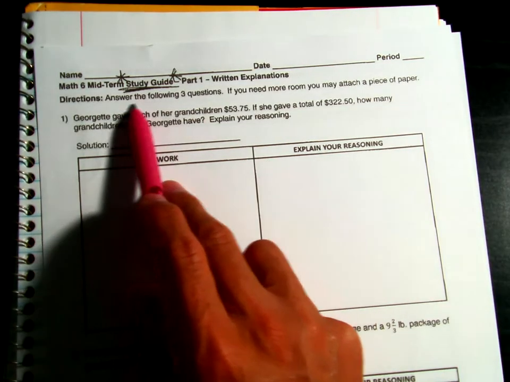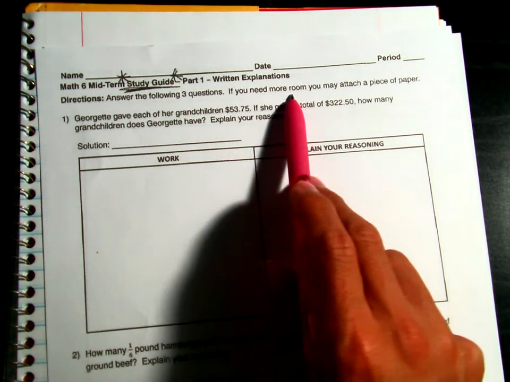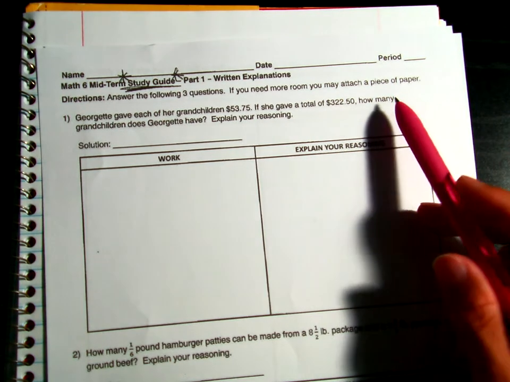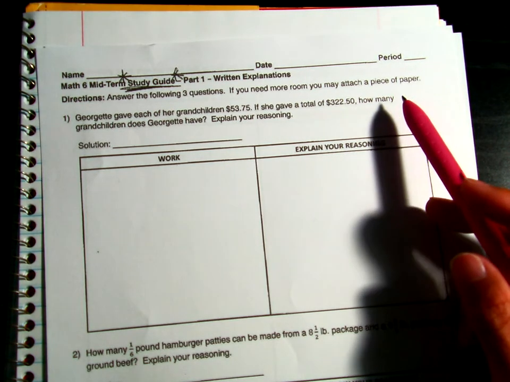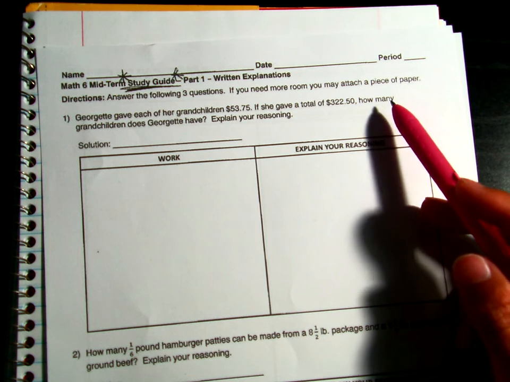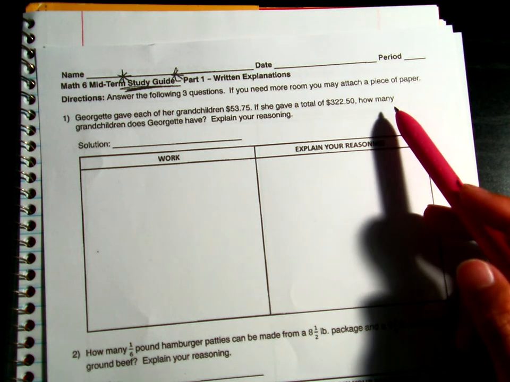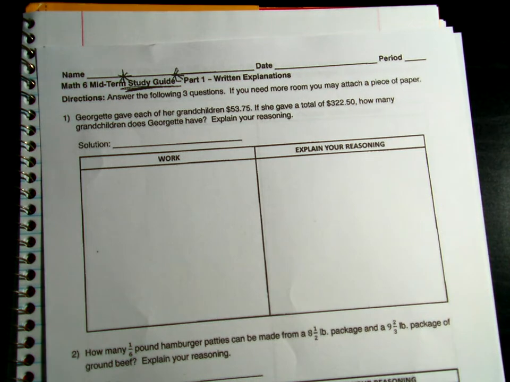In the directions, they want us to answer the 3 questions. If we need room, we can attach a piece of paper. On the actual midterm, you will only be answering 2 of the questions. So you choose 2 questions, and you answer those 2. Choose the 2 questions that you find easiest.